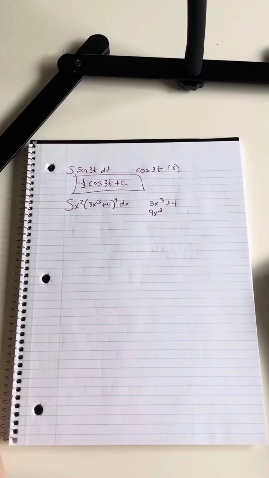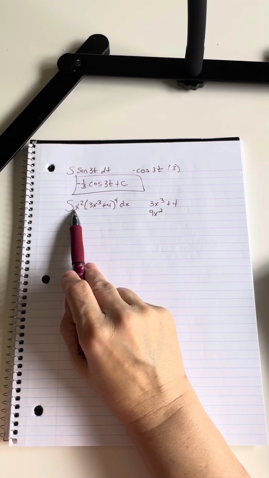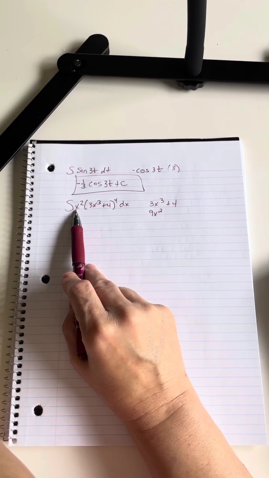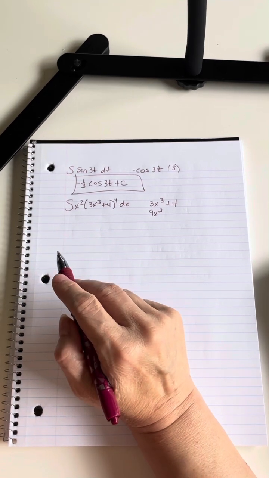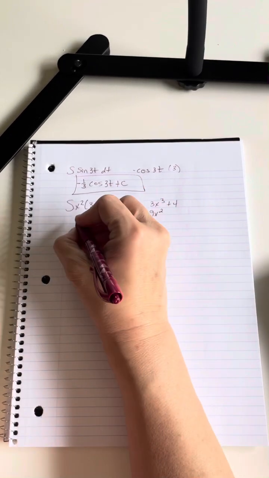The 4 drops off, and I don't see the 9. I see the x squared, but not the 9 in my original. So that tells me I need to be putting a 1/9 with my original.